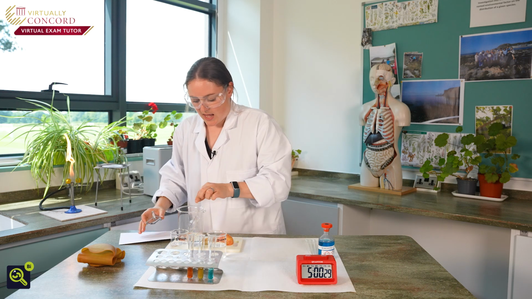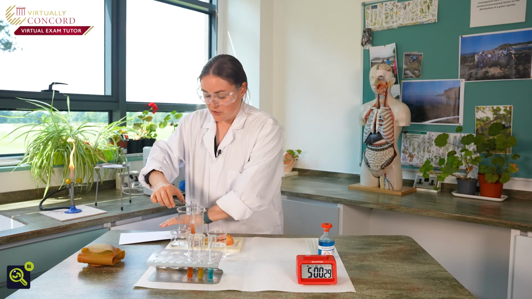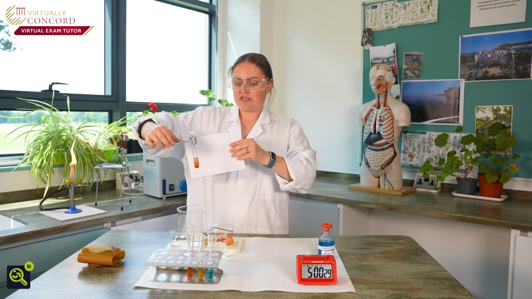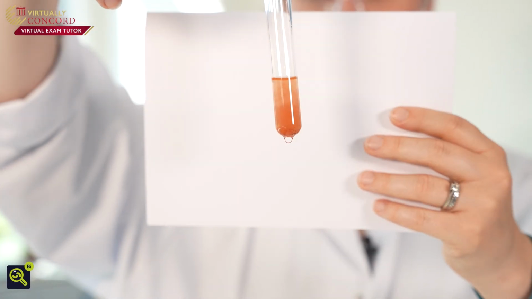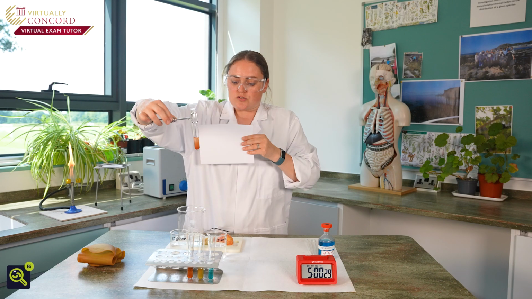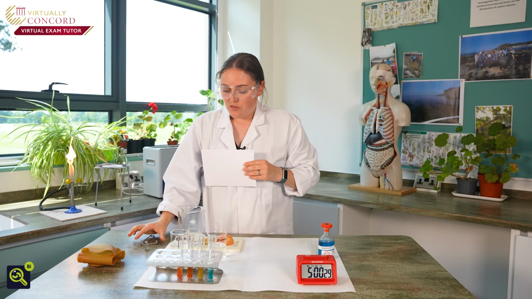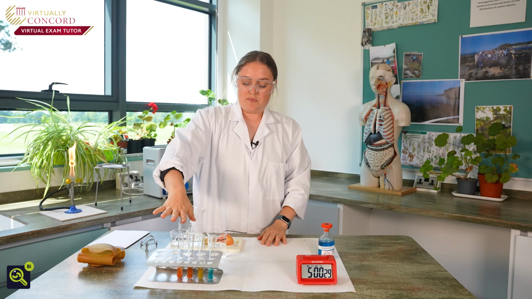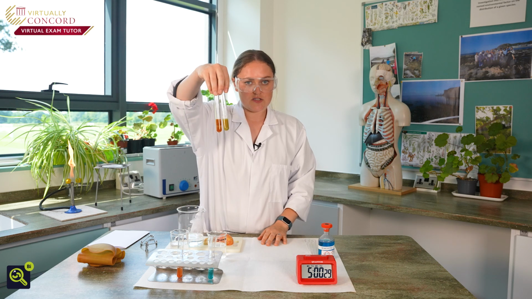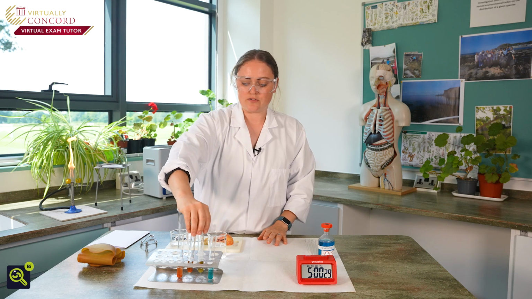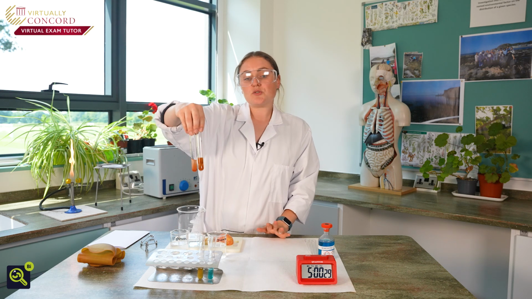Okay. And our glucose solution, which we know definitely is a reducing sugar, so this was to show us a definite positive result, has also gone that brick red colour. So those are our results at the front here. Now, you can see that there's a difference, especially between these two here. Okay, we can see there's a different level of sugar. However, these two are both brick red.